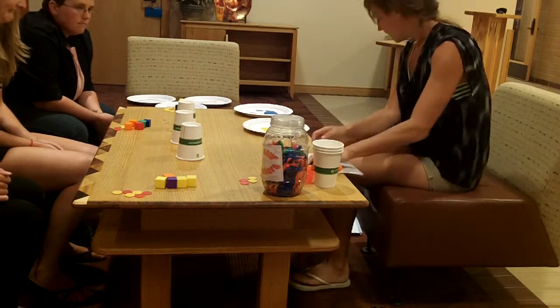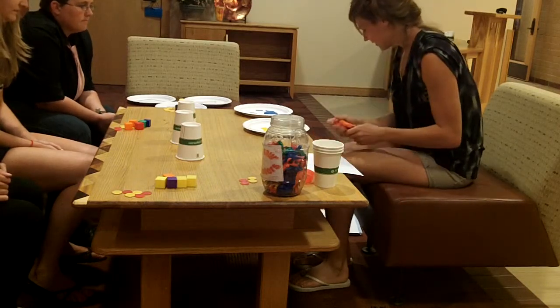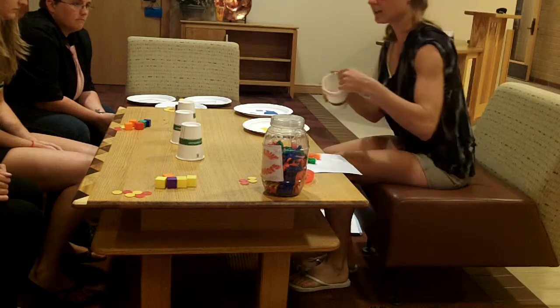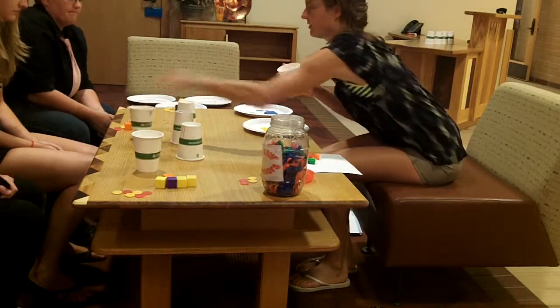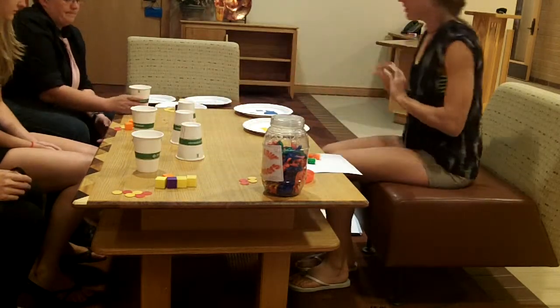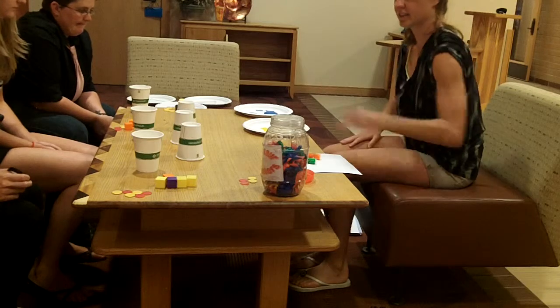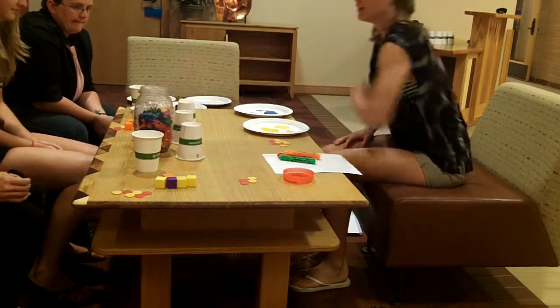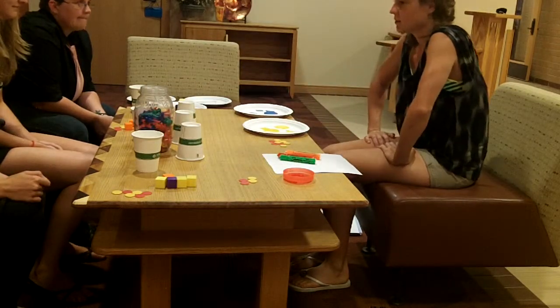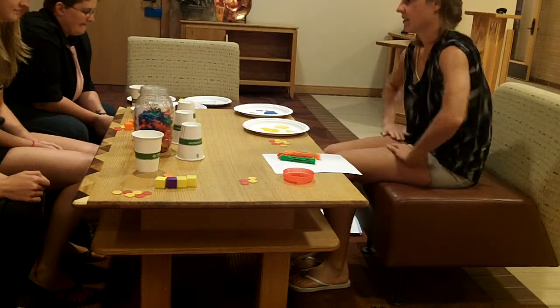All right, so for this next one, this one is called fill and spill. So everybody gets a cup. Okay? And of the objects, you can take whichever ones you want. You can also take dinosaurs if you want. I want everyone to put 3 objects in their cup.